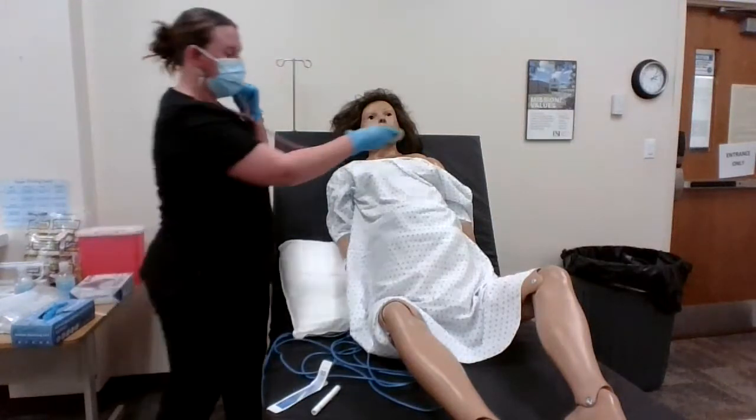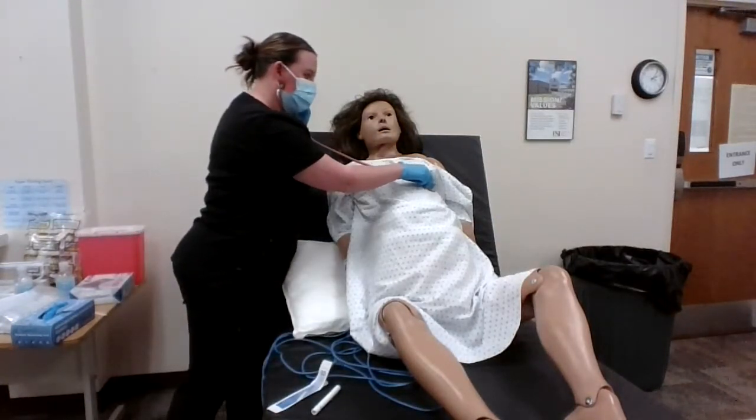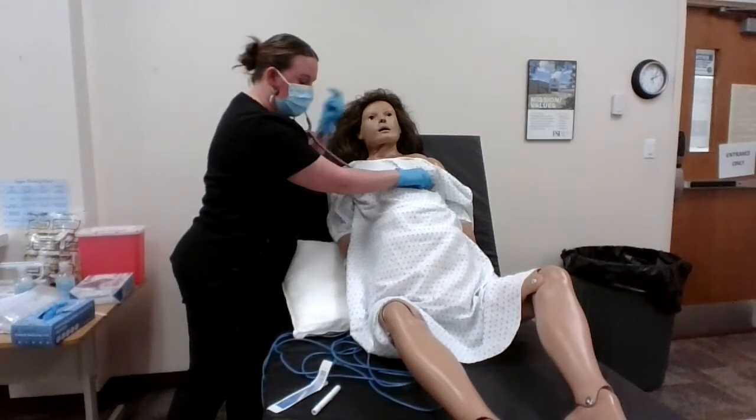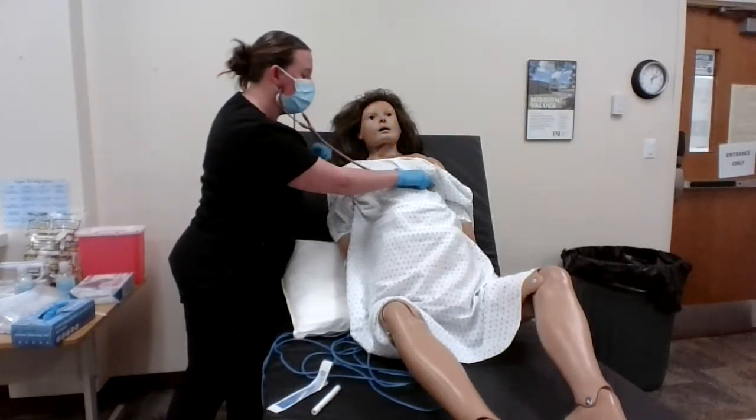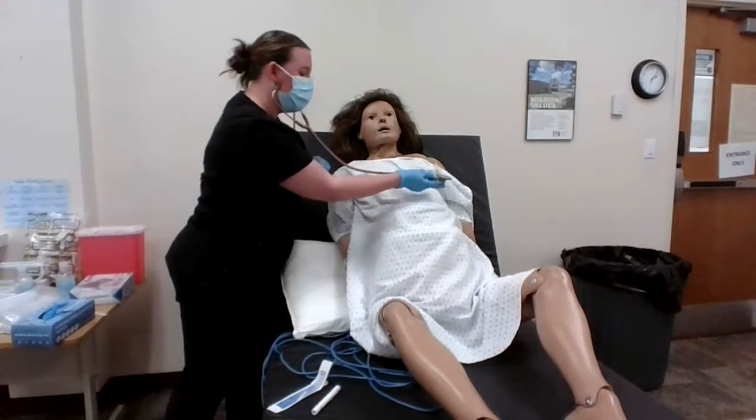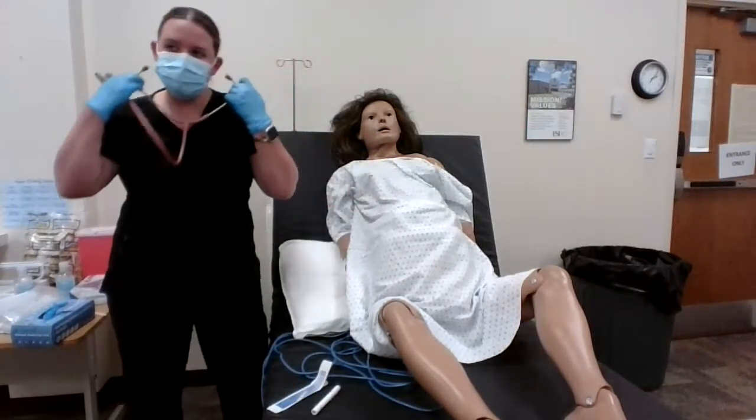Auscultate the apical heart rate for 1 minute with your instructor. Measure and document the rate and the rhythm. You must be within 4 beats. So you're gonna listen for a whole minute. Make sure you have a watch with a second hand so you can count, or you have a clock nearby. I got 64 regular strong.